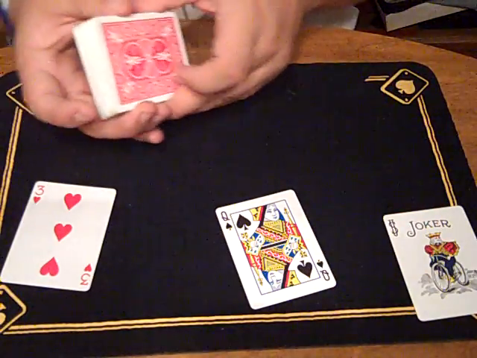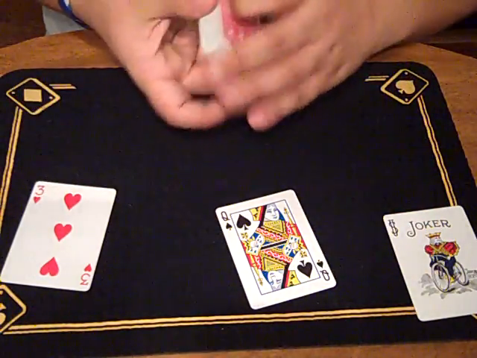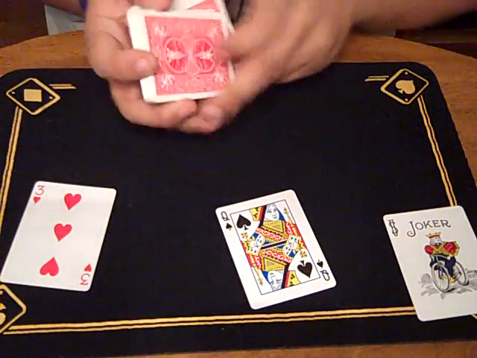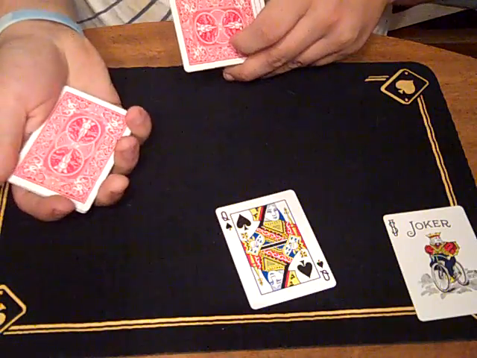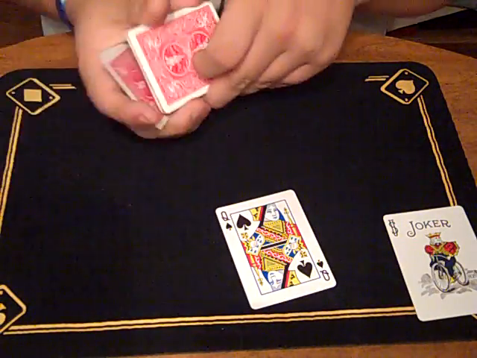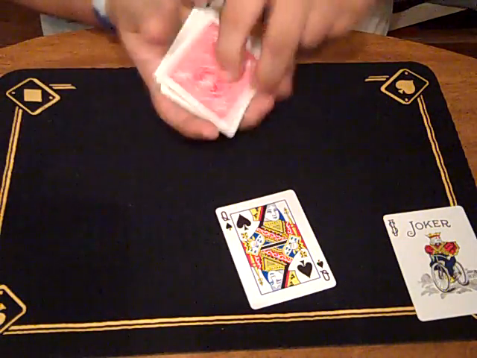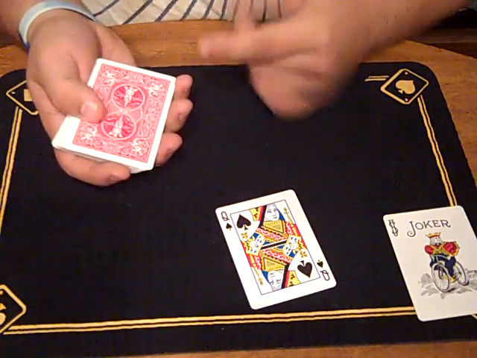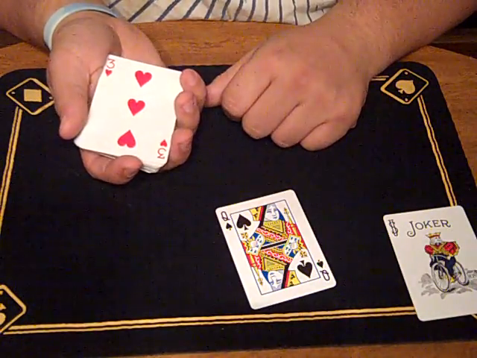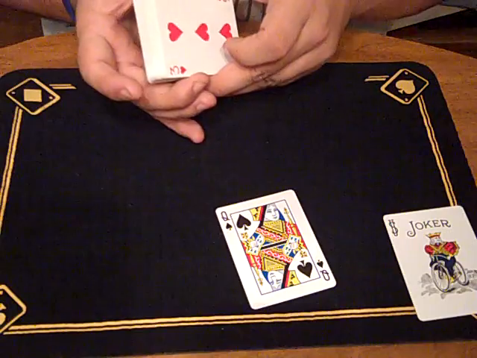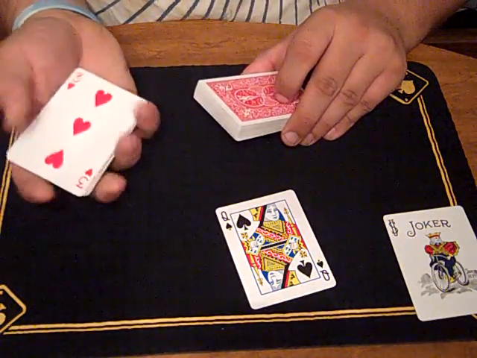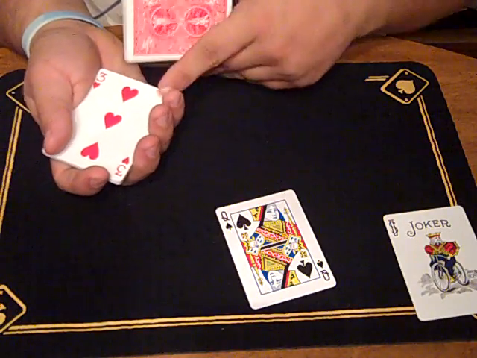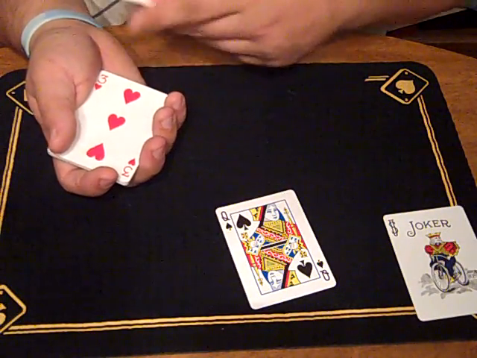Okay. So to do the Hindu shuffle control, it looks like this. You're going to start shuffling the cards, have them place their card into the pack, in this case the 3 of Hearts, and then that card is going to be mixed into the deck. Of course, it was a control, so it's still on top. Okay, let me show you how that's done. What you do is you're going to cut off a small packet, about a quarter of the deck, and you have them place their card. I'm going to leave it face up so that you can see how this happens.